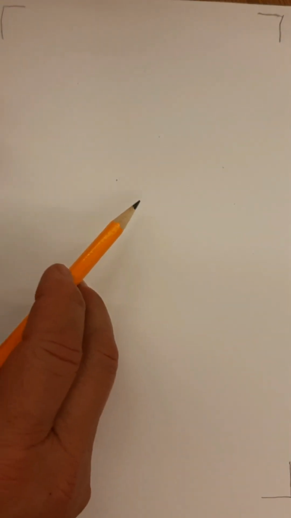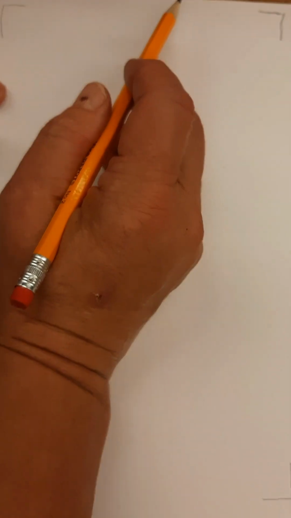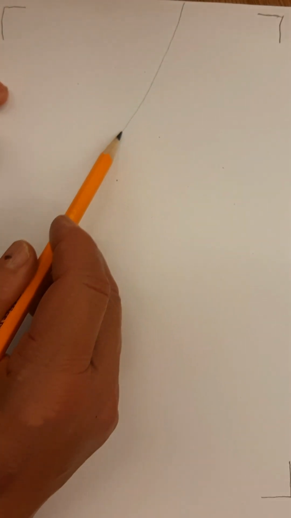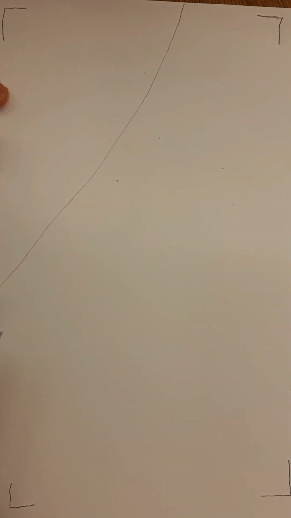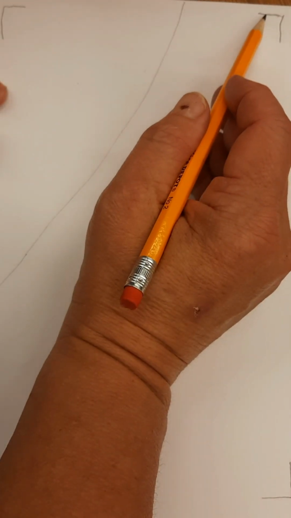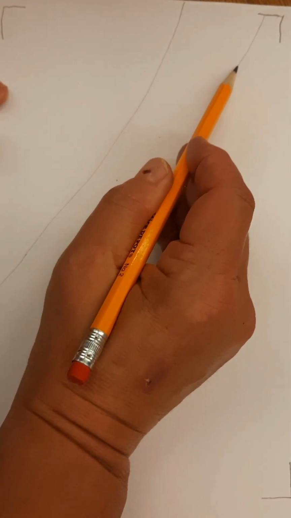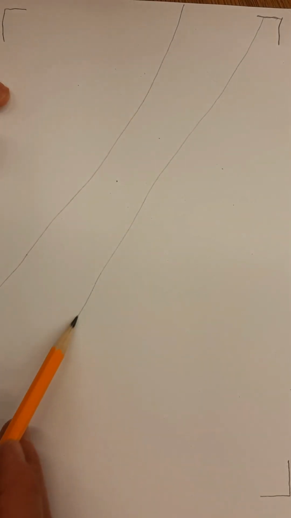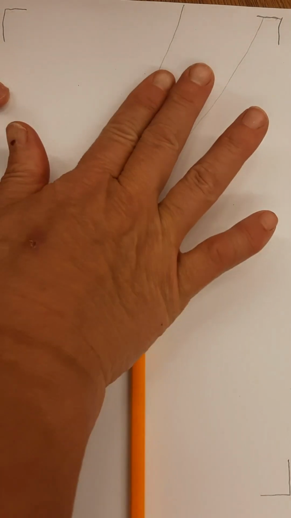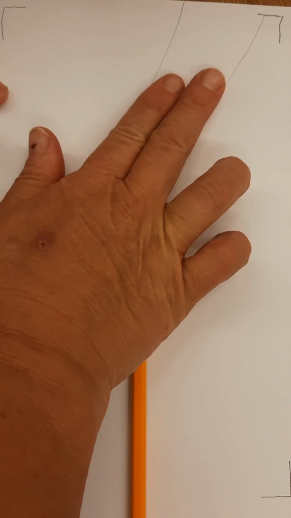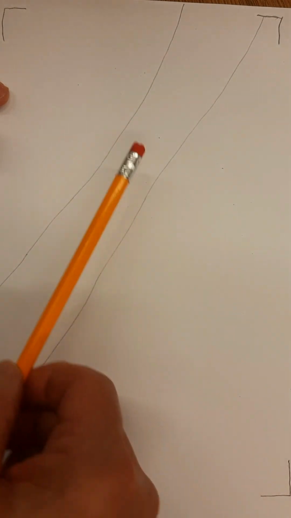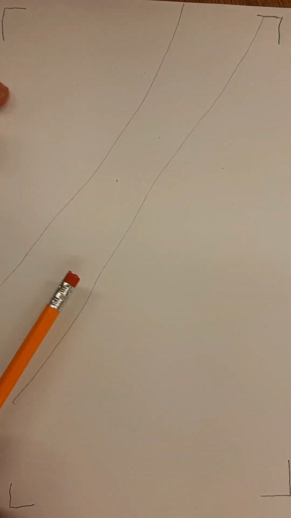So how to start? Number one, you want to make a channel or a little road about as long as you need it. And then you want the other side of it to be parallel to it, about maybe 2 fingers thick. Okay, so this is a little skinnier and this is a little wider, but you know, you get the idea.